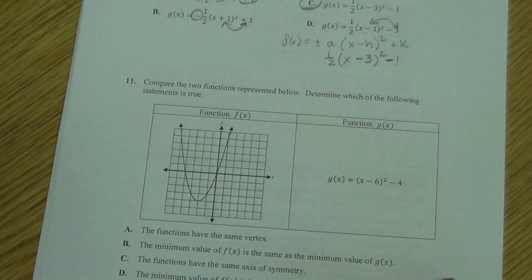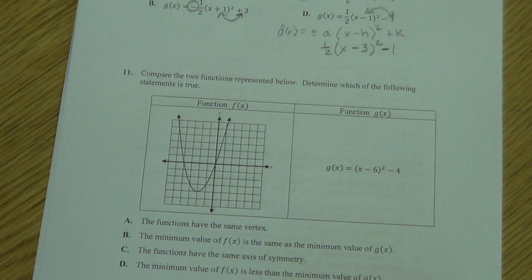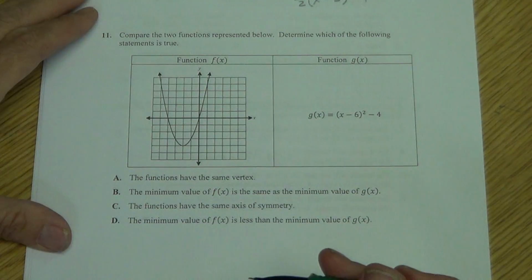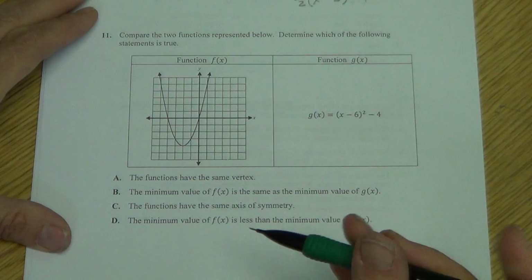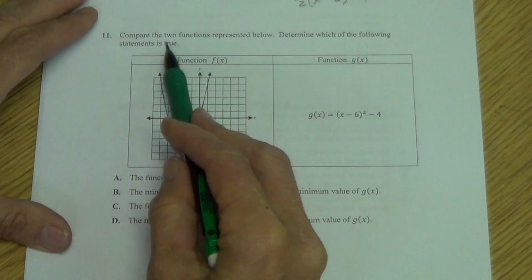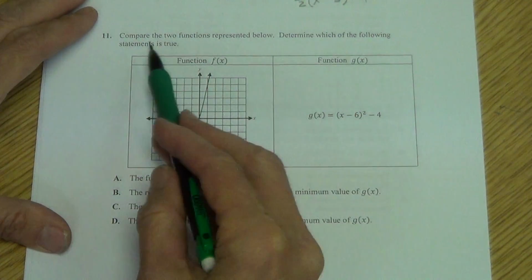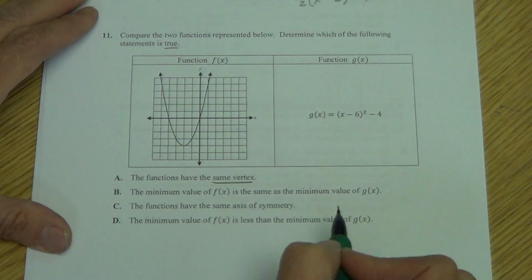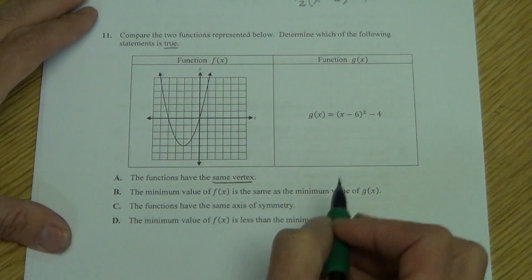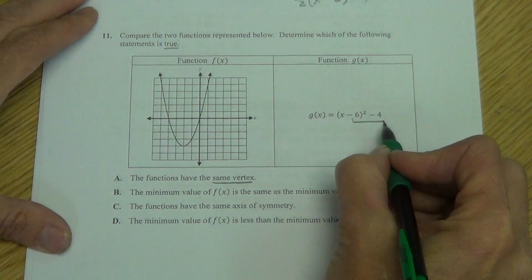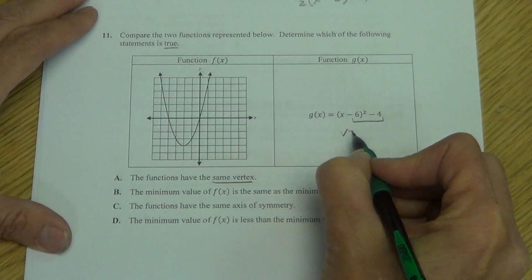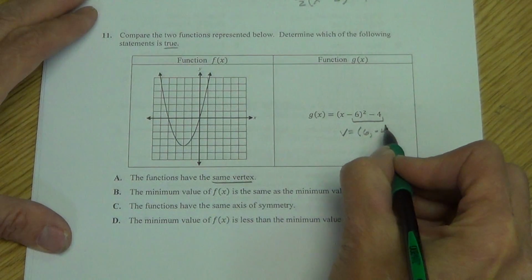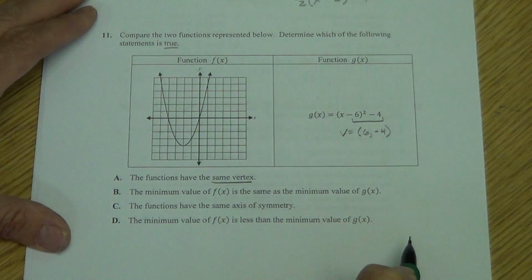Next problem. The next problem is really interesting. They're having you compare features of quadratics. They say compare the two functions represented below, determine which of the statements is true. Okay, same vertex, so we need to know what the vertex is. Well, HK format, the vertex is your H and your K, so it'd be 6, -4. That's the vertex for that one.